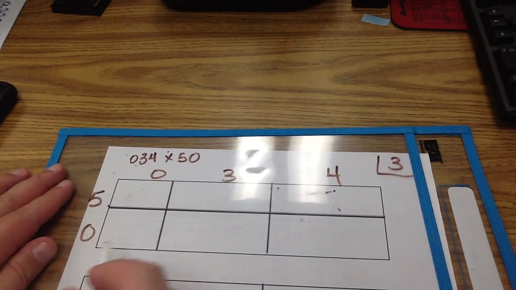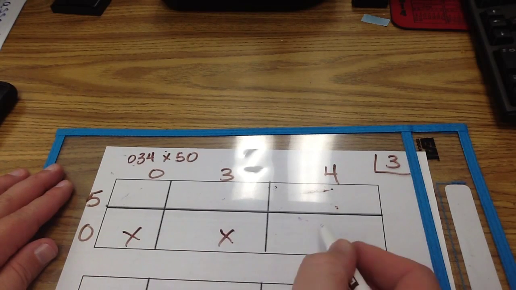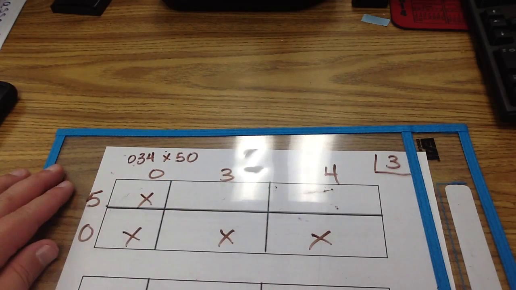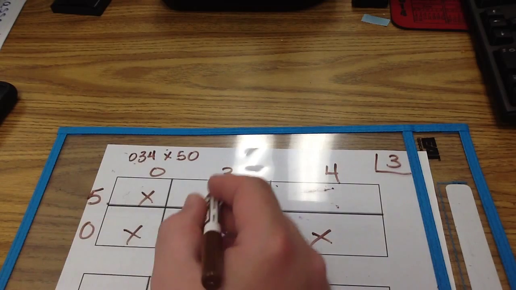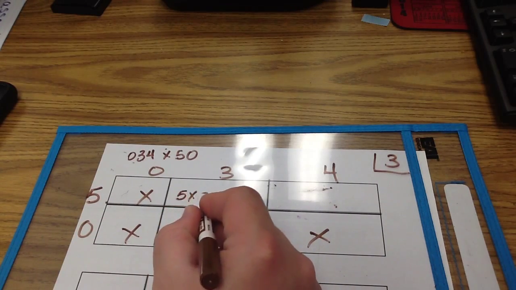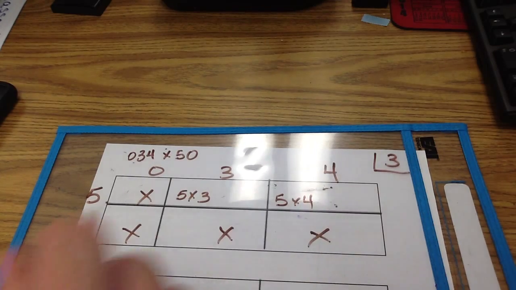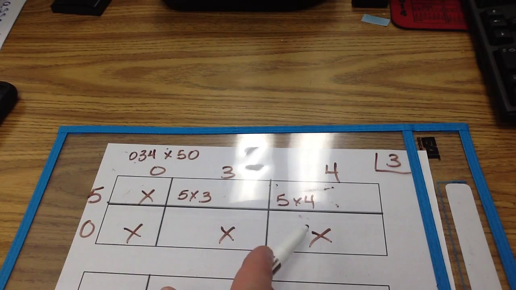Okay, so one that's real easy to know, that anything multiplied by 0 is 0. Which also means that 0 and this number that meet up are going to be 0. So I'm really only focused on these two: 5 multiplied by 3 and 5 multiplied by 4. Because remember, 0 multiplied by anything is 0. So I'm going to multiply 0 by all these numbers. That's why I put the x's there.